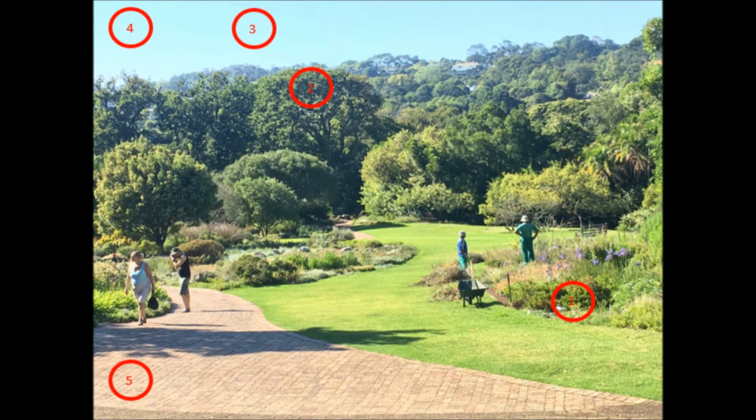Altitude is also a factor. Very few plants can thrive at high altitudes because less oxygen is made available, making it very hard to grow. This would be number 3 in the picture.